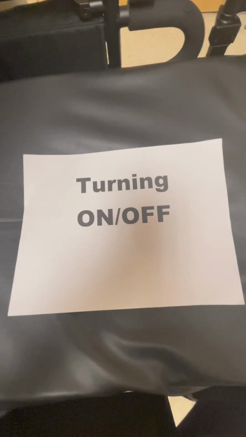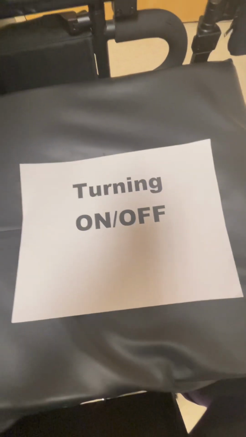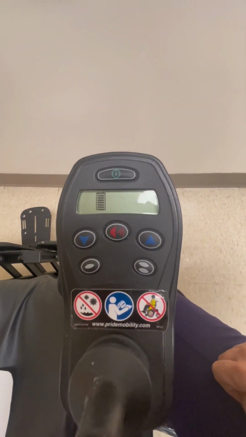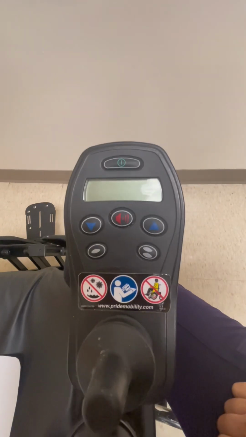To turn on and off this Quantum Candy Red wheelchair, go to the screen and at the top, press the green button to turn the chair on and press the green button to turn off.